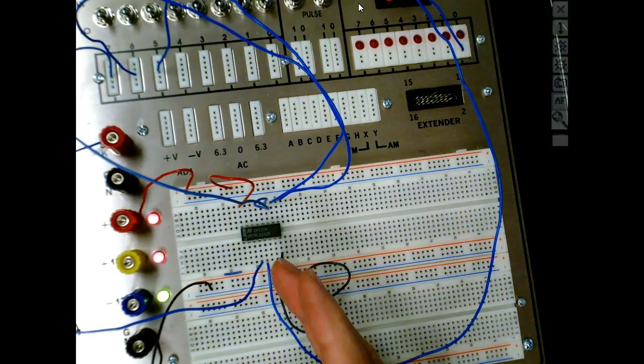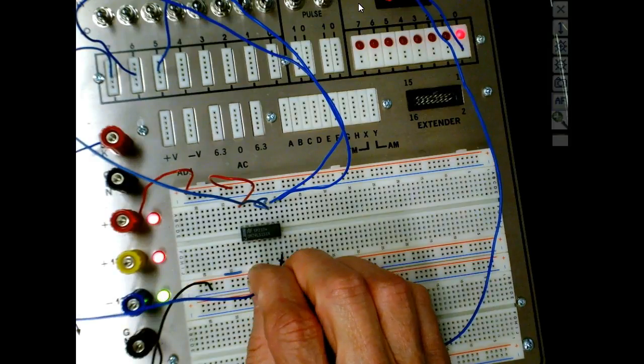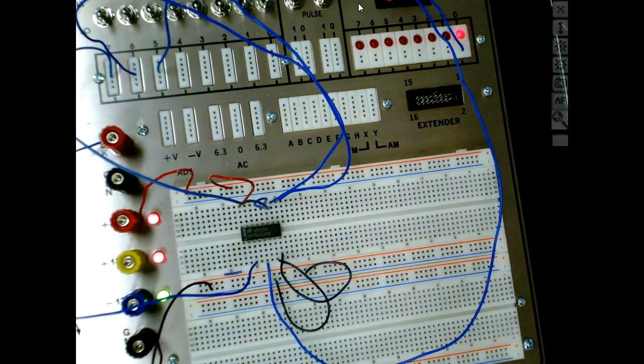So I've got 0 input selected. Now what I'm going to do, I'm going to move to another input. So this is a floating input. So what does this gate see a floating input as? A high, and most TTL gates do that, right? Not all of them, but this guy does. So we can't say always.